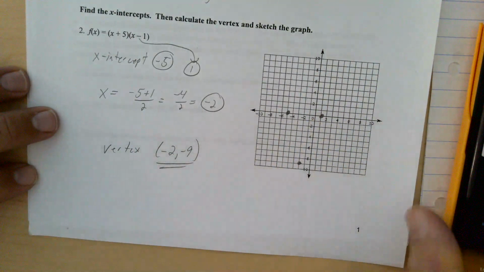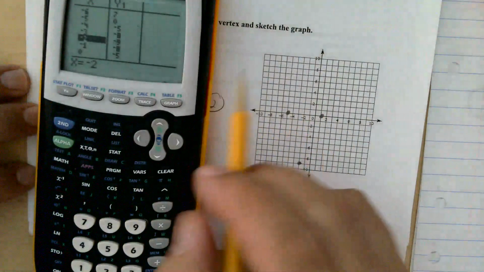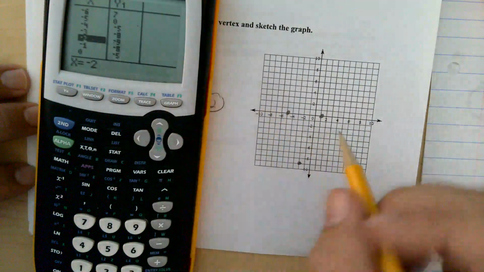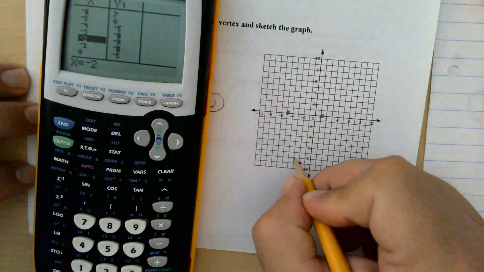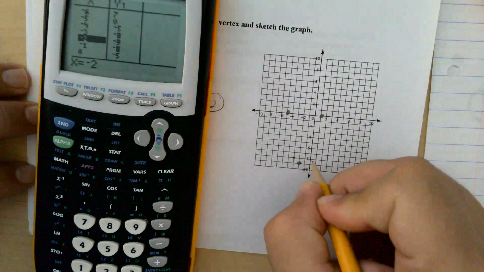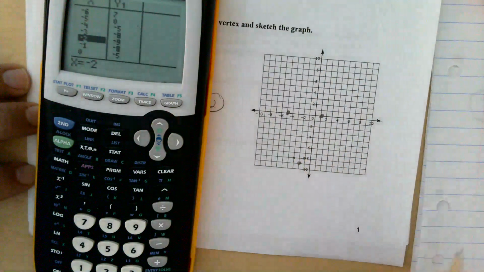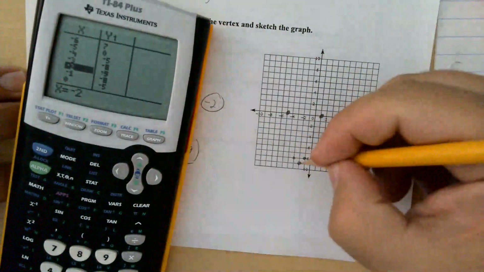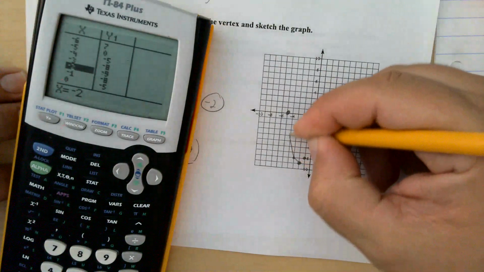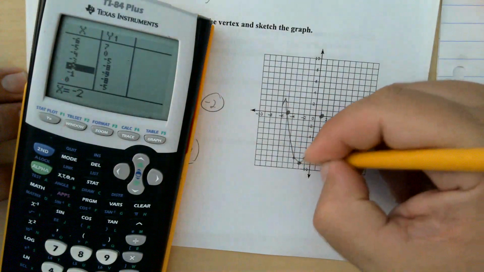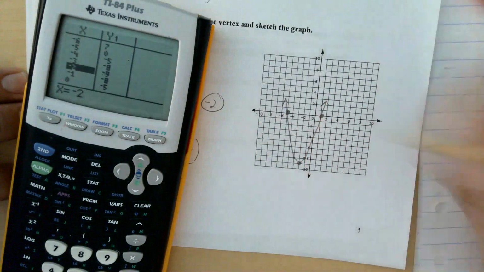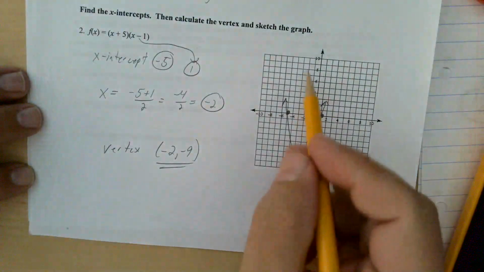And then just before I make my U, I like 5 dots. So I'm going to plot -3, -8, and I see -1, -8. That's just going to help me make a nicer parabola when I connect my dots. And it should make sense.